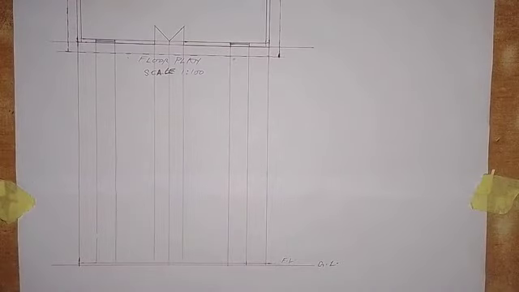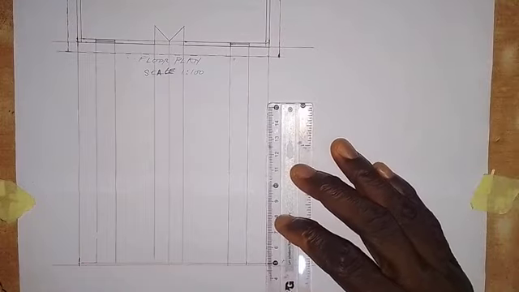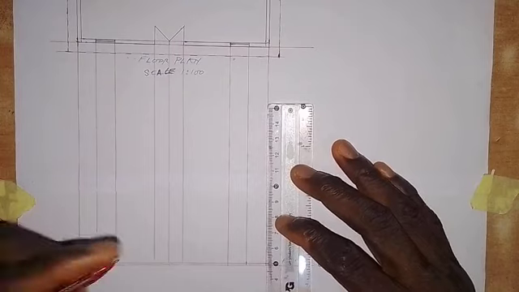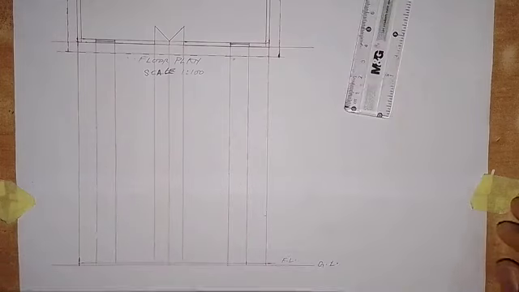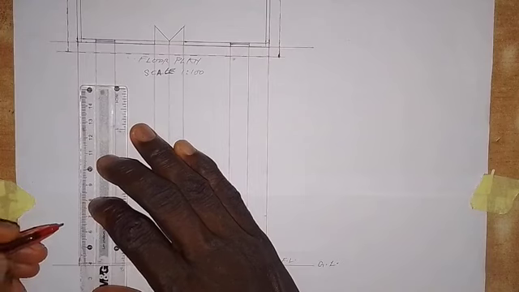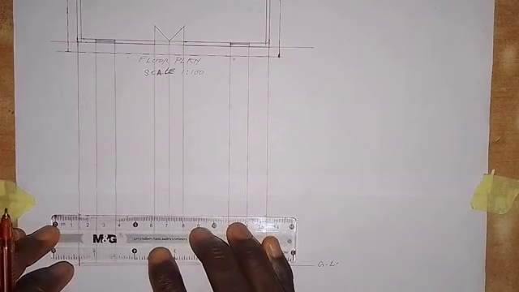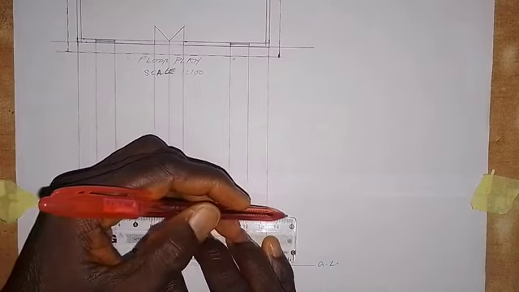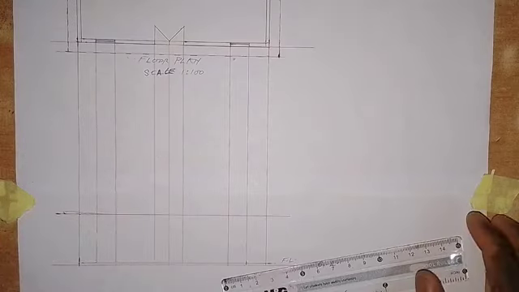So this 3,100, we divide it by 100 because the scale that we are using is 1:100, and that will give us 31 millimeters. So from the floor level line, take a measurement of 31 millimeters. This is 31 millimeters here. Then you draw a horizontal line through these 2 points, and extend the line outside. So we have this now.